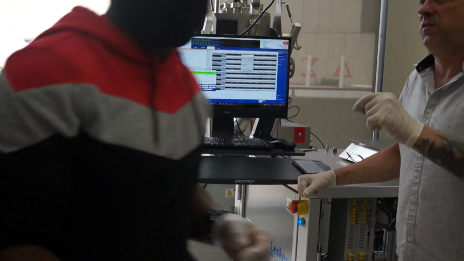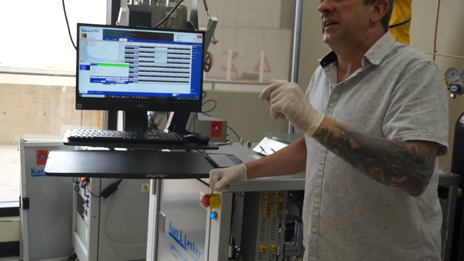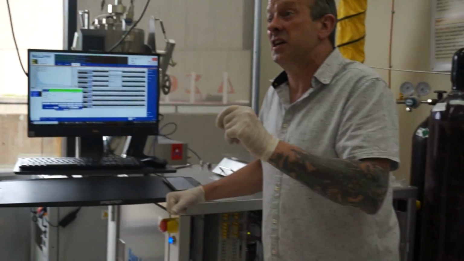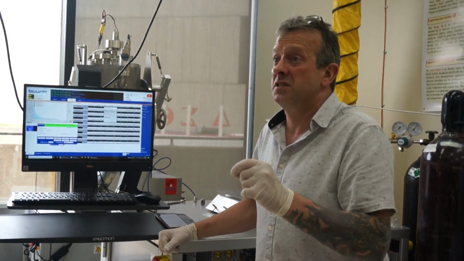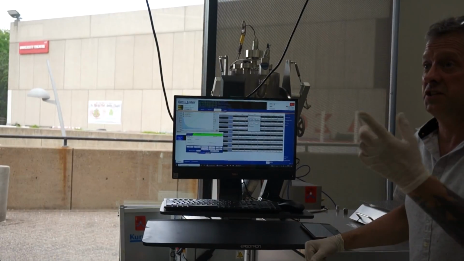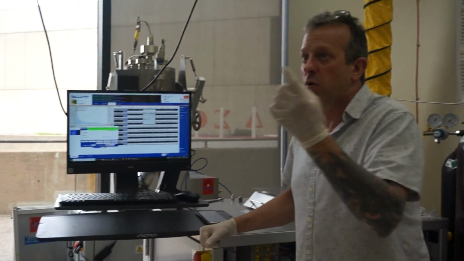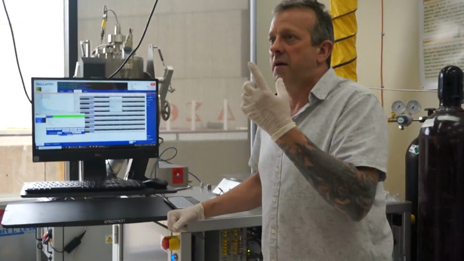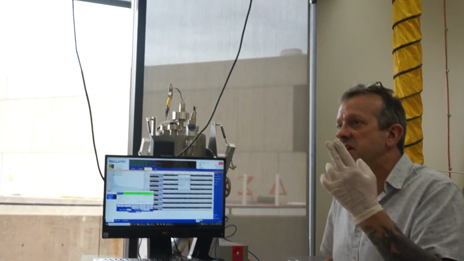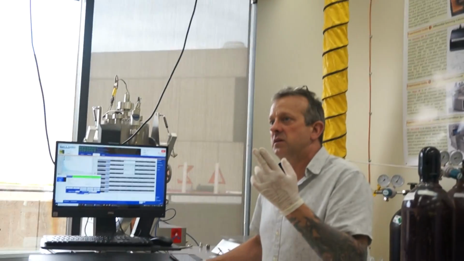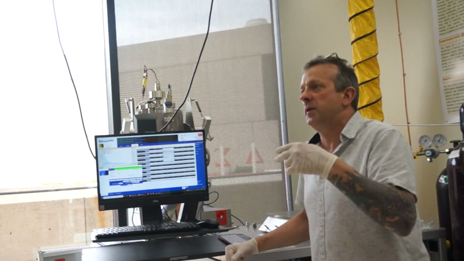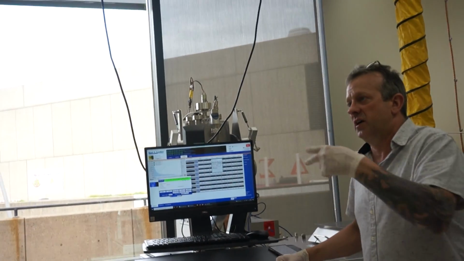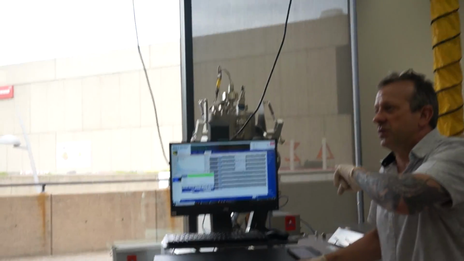Since it is self-limiting, it's essentially pinhole free after the nucleation. After the nucleation, you have a couple holes in the bottom of the substrate, but then it's pinhole free. It's a perfect aluminum oxide layer, whereas in PVD, you're going to have holes.